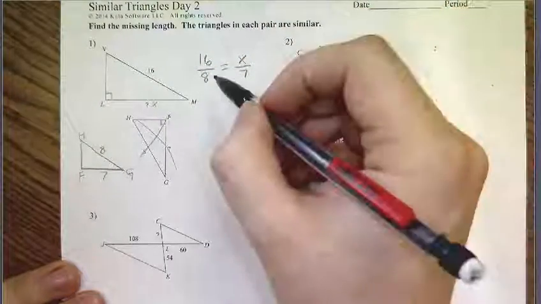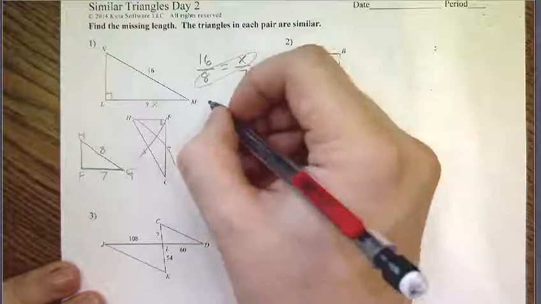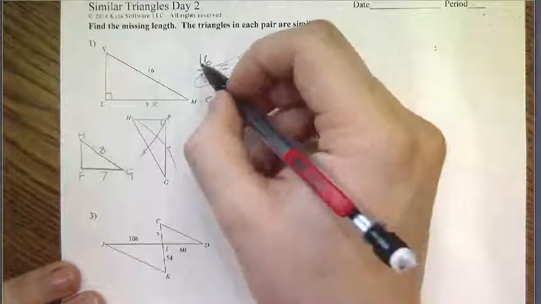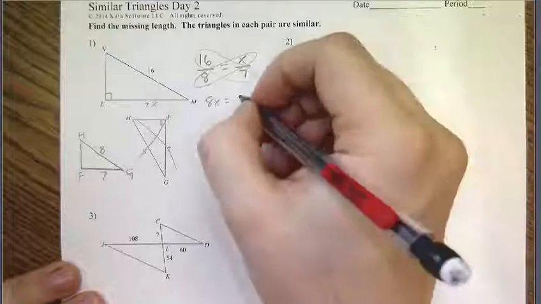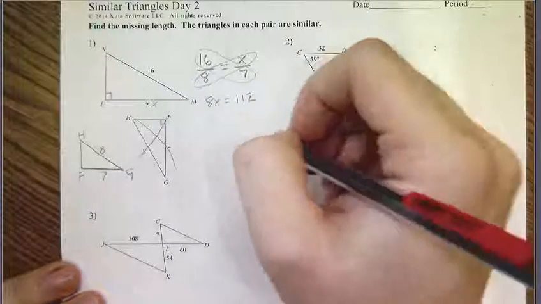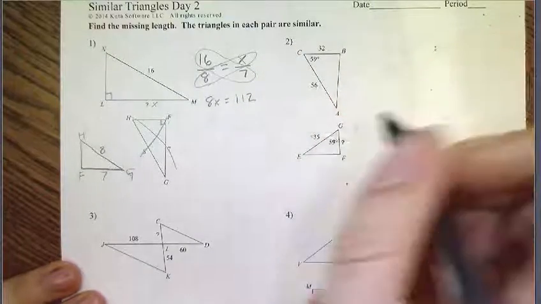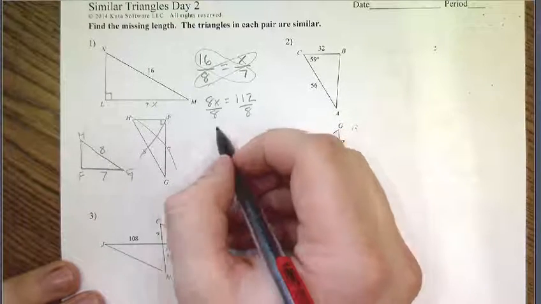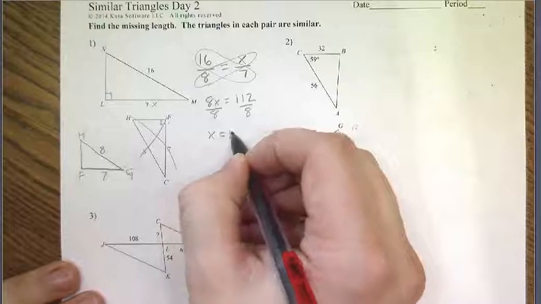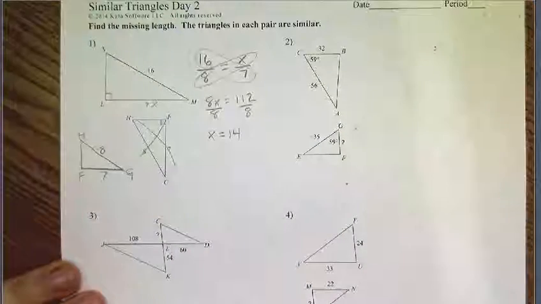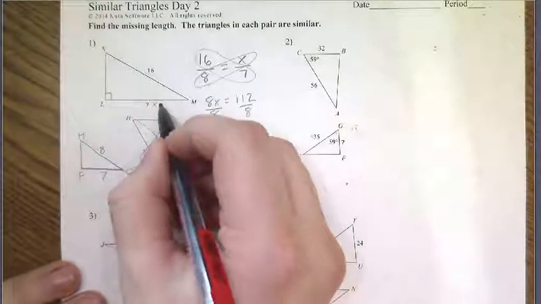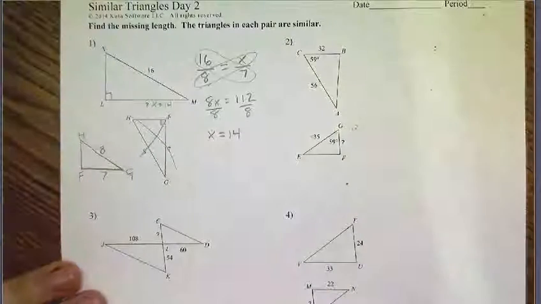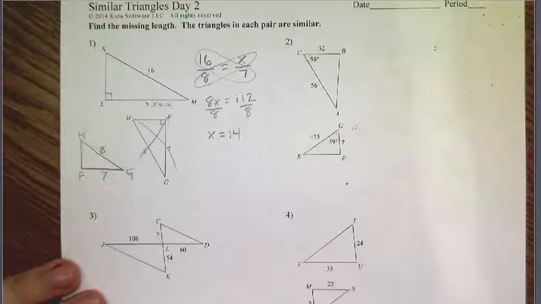When I cross multiply, I take 8 times x, 8x, and 16 times 7, which would be 112. From this point on, I solve for x, divide each side by 8, and that gives me x equals 14. So L to M would be a length of 14.